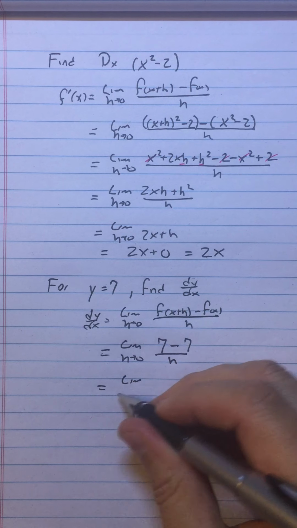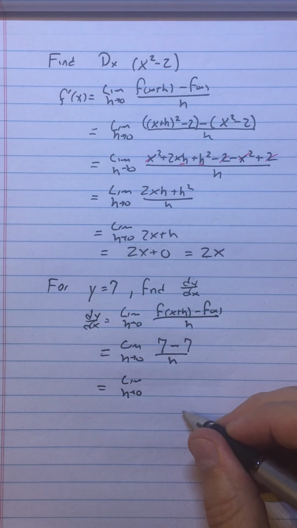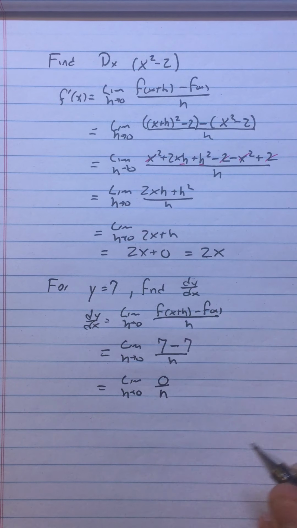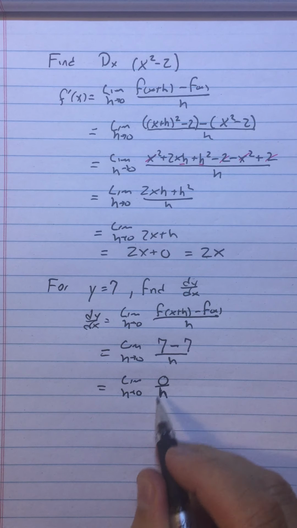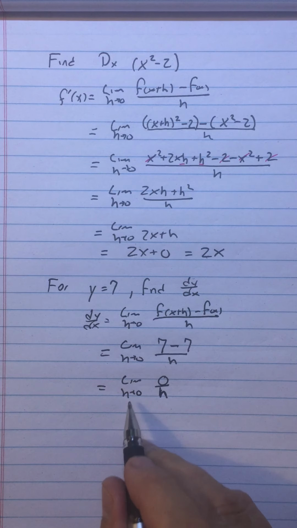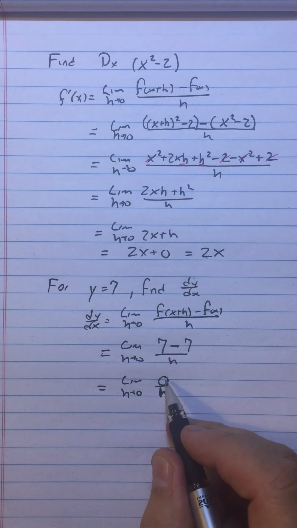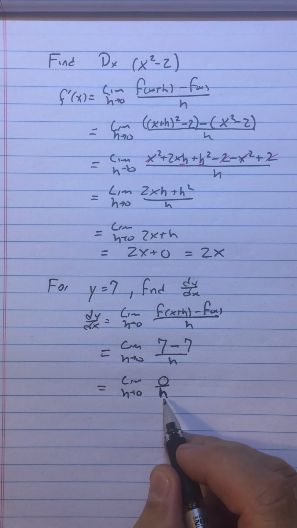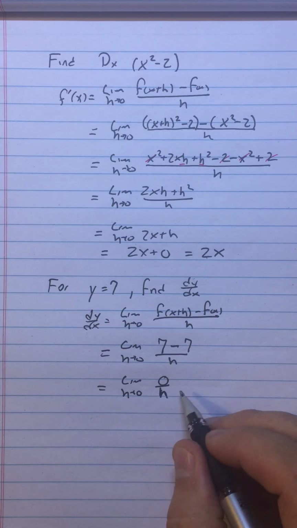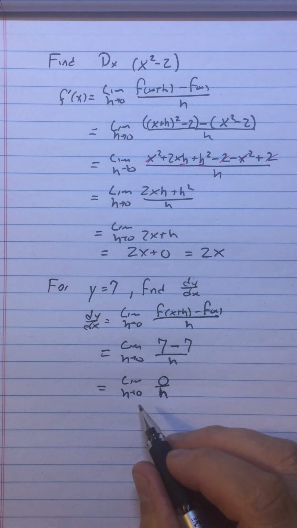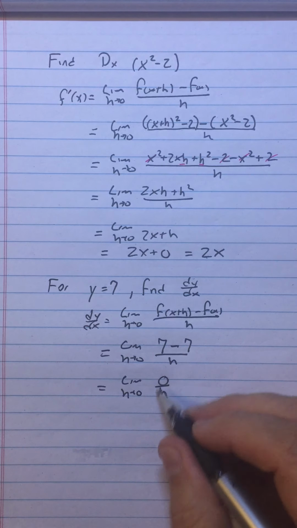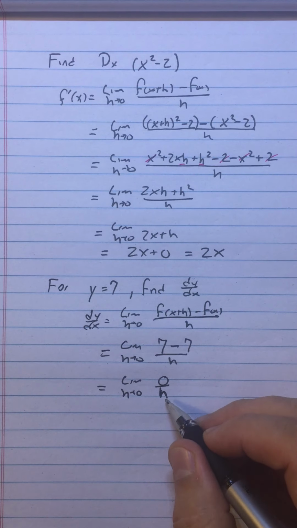So this is limit as h approaches 0 of 0 over h, all right. Now, so this looks like I have 0 over 0, doesn't it? But remember that in the limit, the h is not 0. The h is anything but 0 when I'm taking a limit. Therefore, I have 0 over some number that's not 0. So I'm not evaluating it by substitution. I'm really evaluating it by the fact that this function is 0 everywhere except where h is 0.